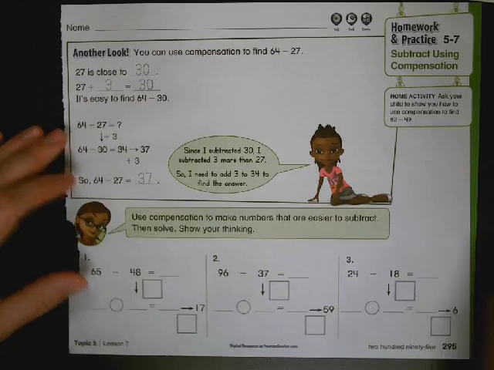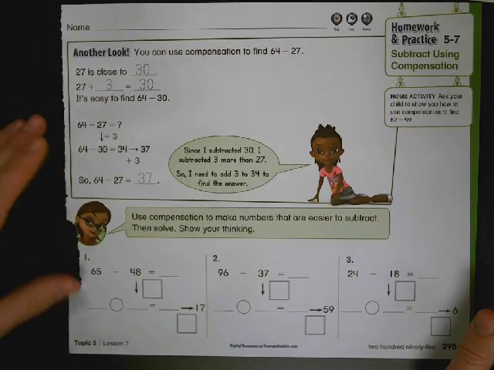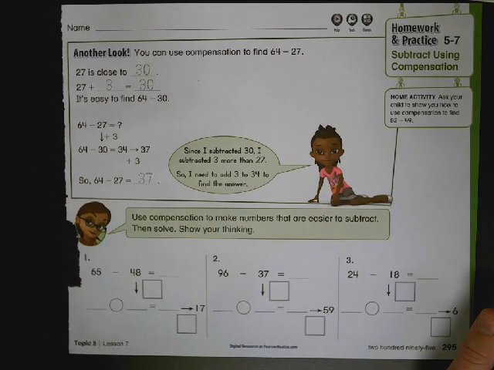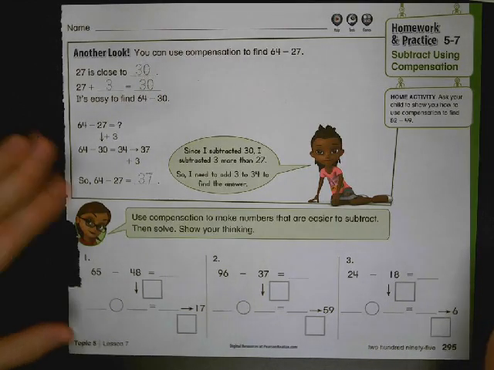So taking a look, basically the premise behind it is you're going to try to find numbers that are close and use the same operation to both the minuend and the subtrahend to make it easier. So you're trying to find the closest 10.